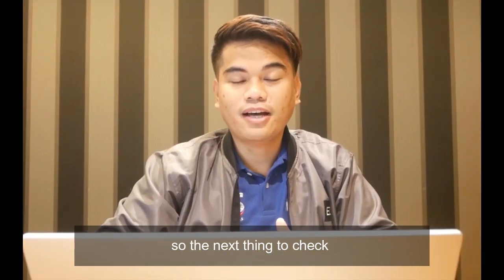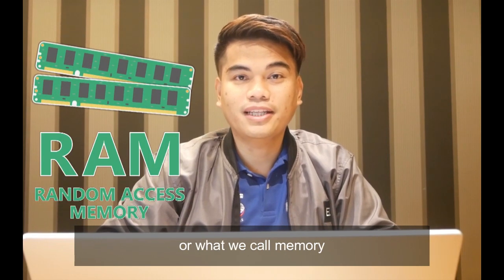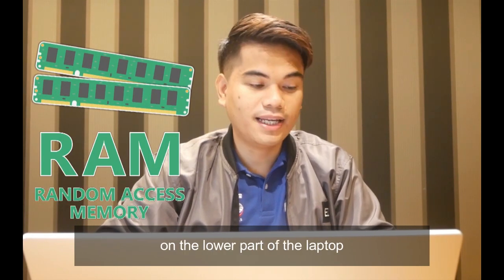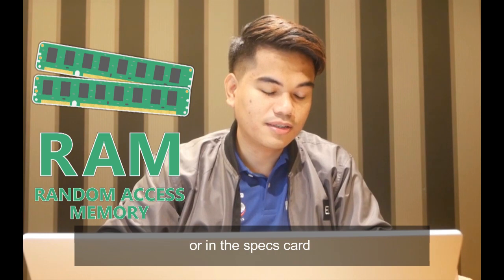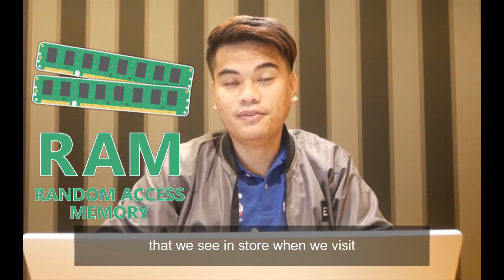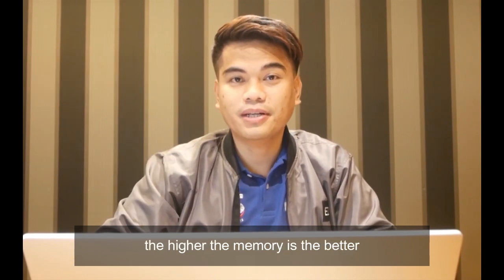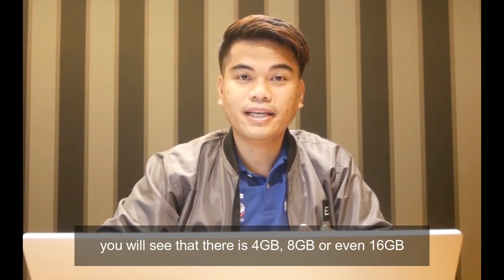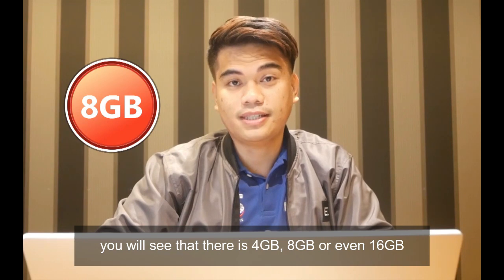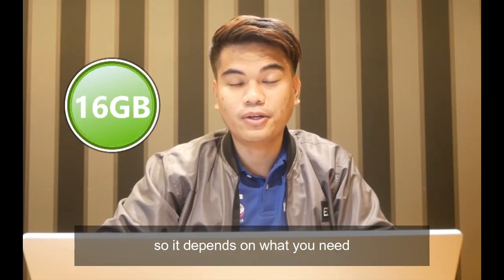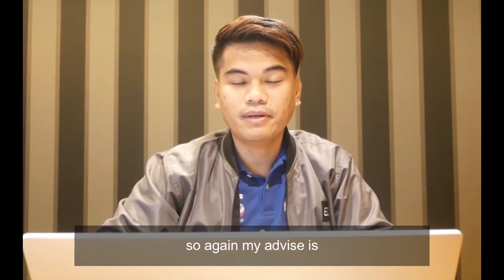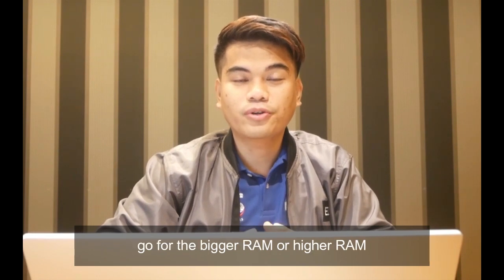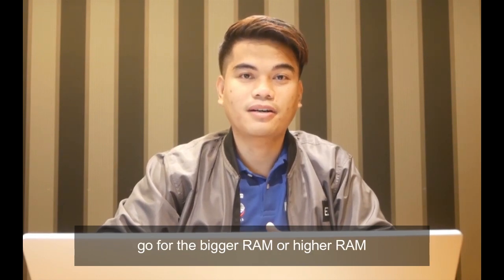So the next thing to check after processor is RAM or yung tinatawag natin na memory. Usually, nakalagay siya sa gilid or sa specs card na nasa tindahan pag nag-visit kayo. The higher the number is, the better. Usually yung RAM, may makikita ka dyan na 4 gig, 8 gig, or even 16 gig. Depende na yan kung ano yung kailangan mo. So again, my advice is go for the bigger RAM or a higher RAM.